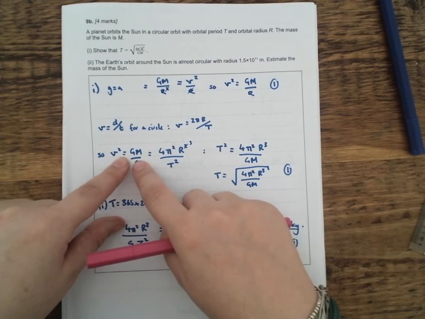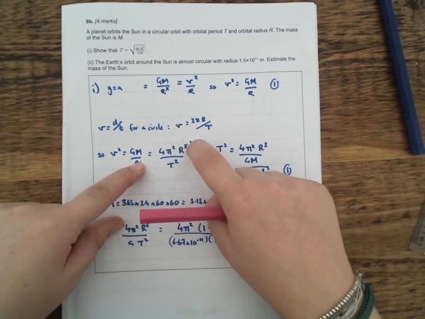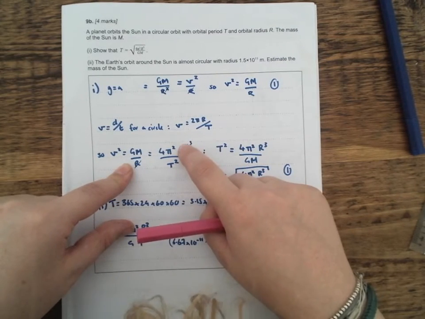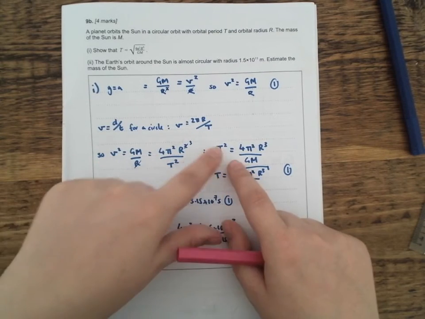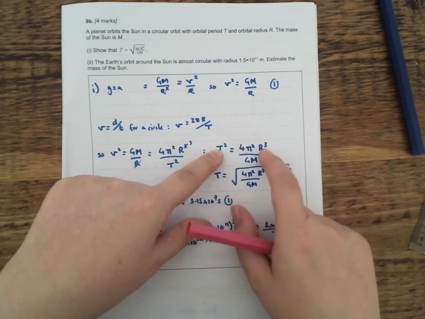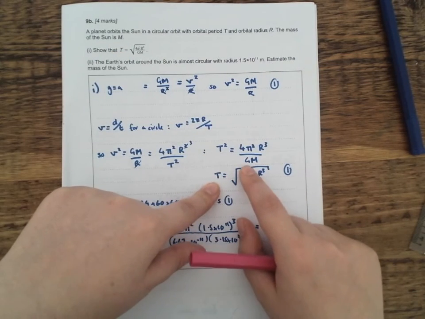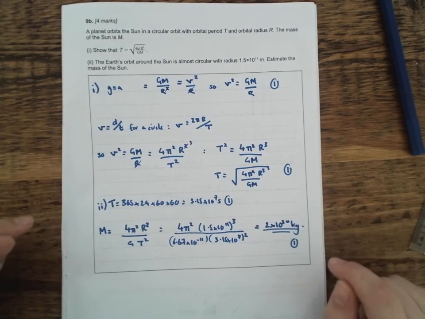Now this r up here will actually resolve and come up here to become r cubed. Then I can switch my T squared and my GM, so T squared is equal to 4 pi squared r cubed over GM, and then to work out T, I just need to square root. So in this case, it's the square root of 4 pi squared r cubed divided by GM.